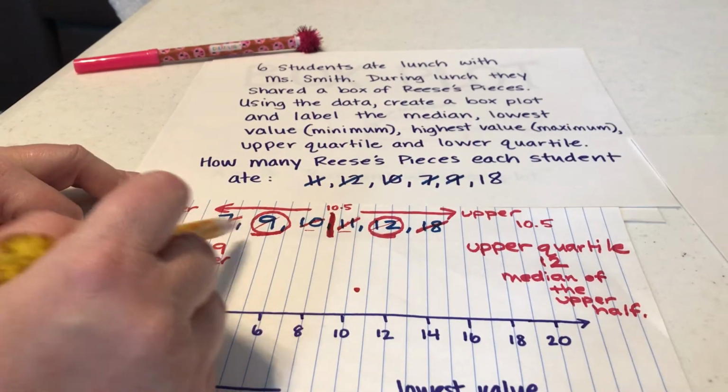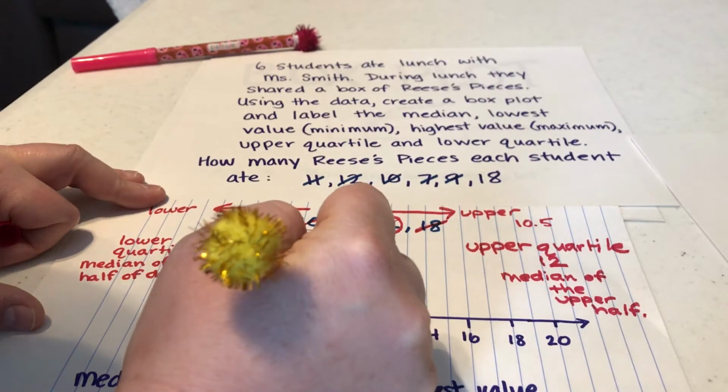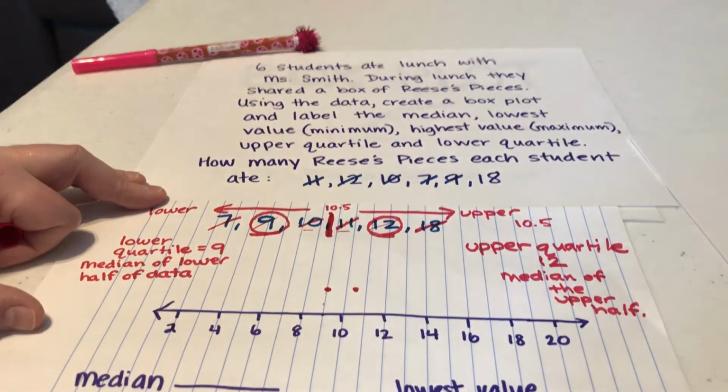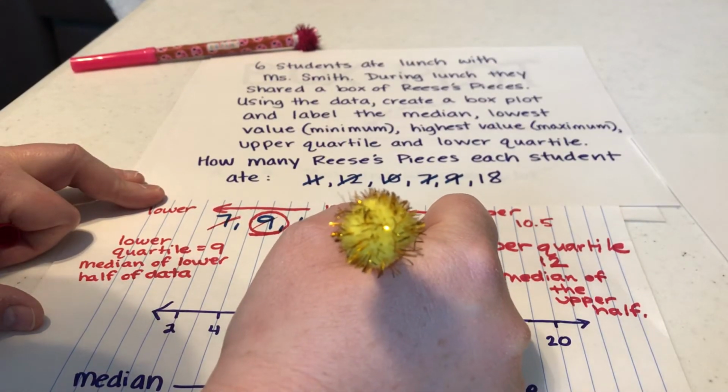Then I'm going to plot my point for my lower quartile. My lower quartile was 9, so I'm just going to float that dot up there as well. And I'm also going to plot my upper quartile, or the median of the upper half, which is 12 here.